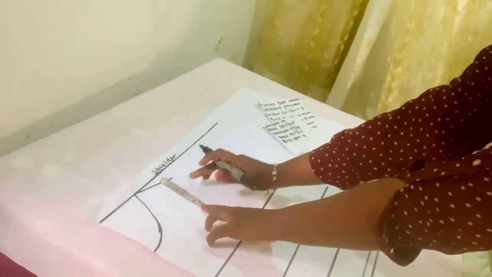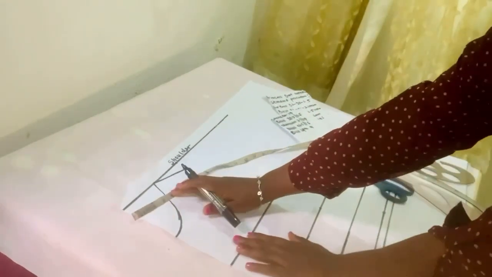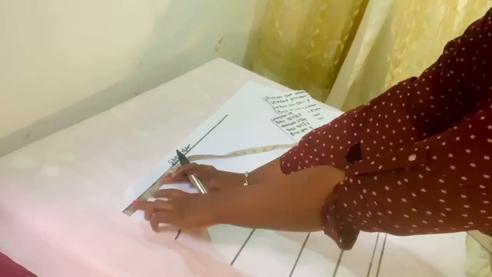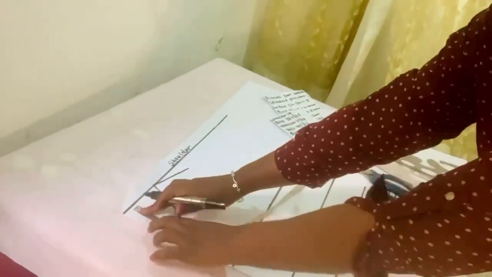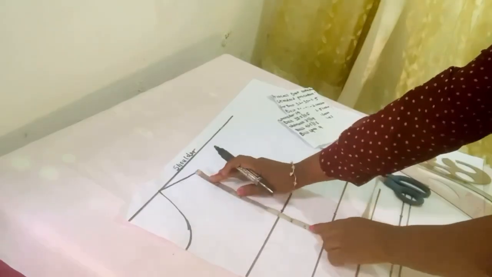Then for my shoulder slope, I have 1 inch. Then my neck width, I have 3.75 inches. Then for the depth, I have 4 inches. So you take your desired measurement. Then I connected it. From my shoulder slope, I have 7 inches left.